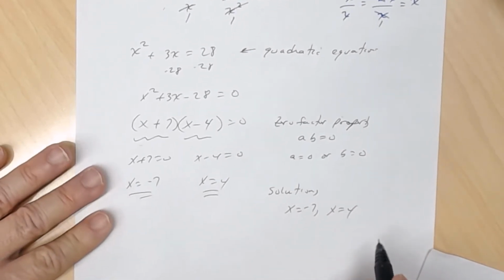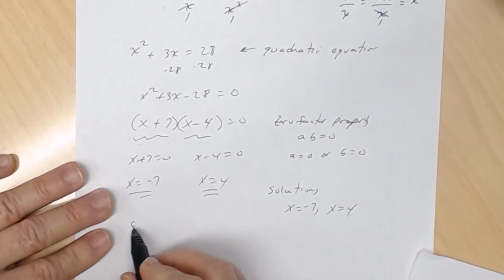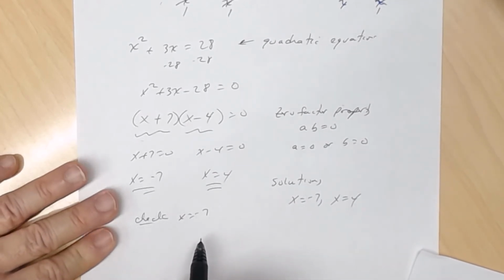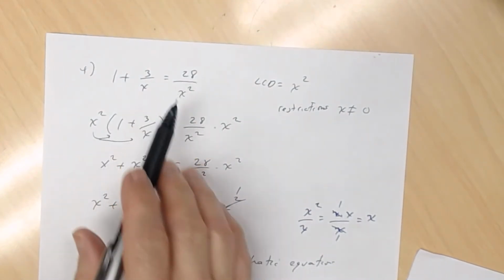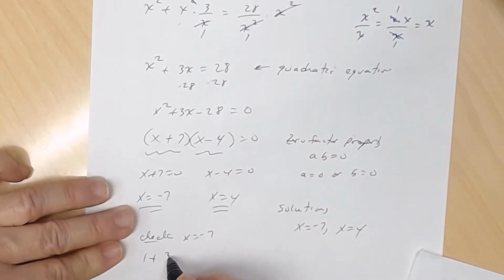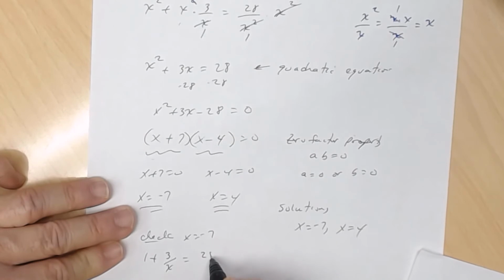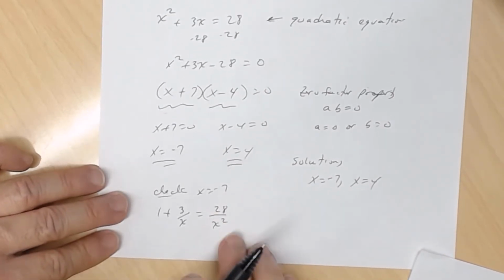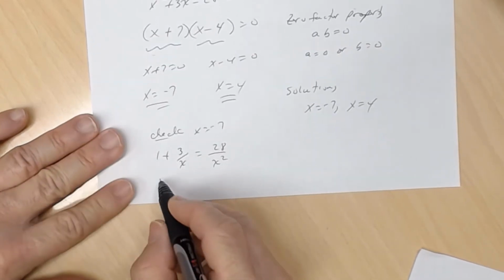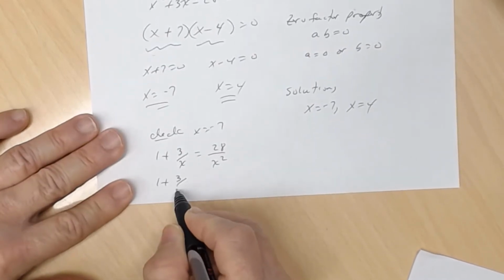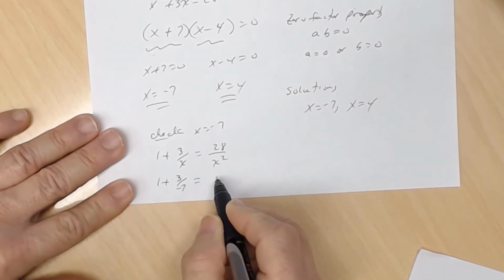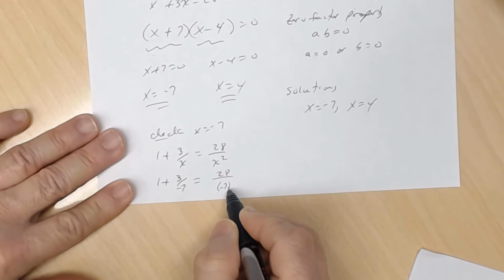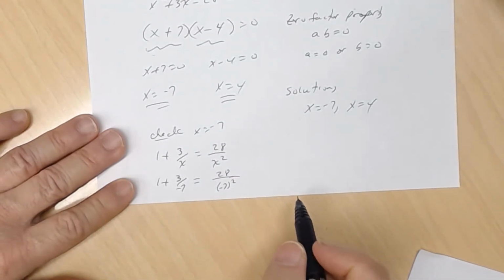All right, and we can check it. Let's go ahead and check this. Let's check both of them. Let's check x equal negative 7 first. Okay, now where do you go? You go to the original. 1 plus 3 divided by x equal 28 divided by x squared. That's where you go. And wherever you see the variable, you're going to substitute negative 7. So I have 1 plus 3 divided by negative 7 equal 28 divided by, now make sure you put that in parentheses, negative 7 squared. Okay? All right.